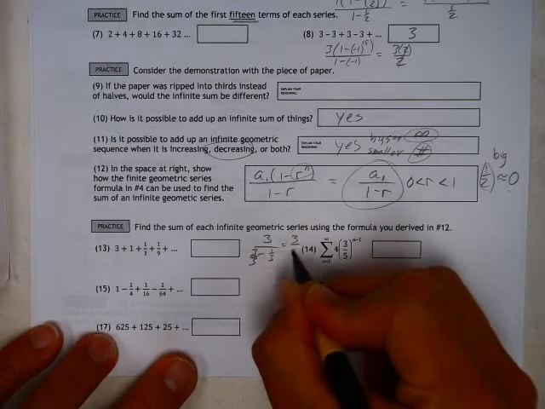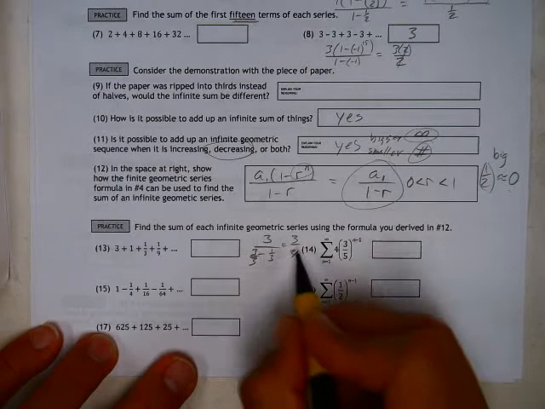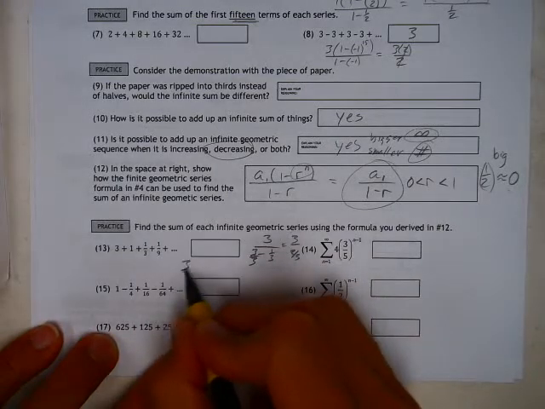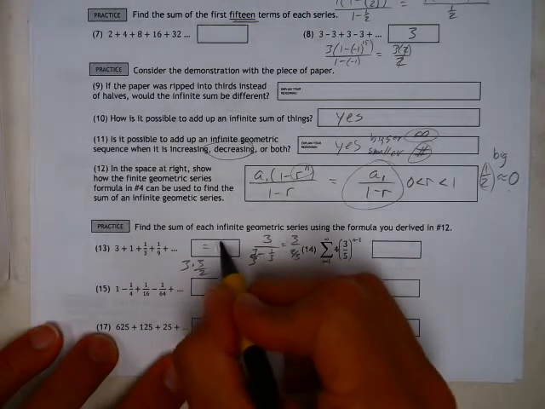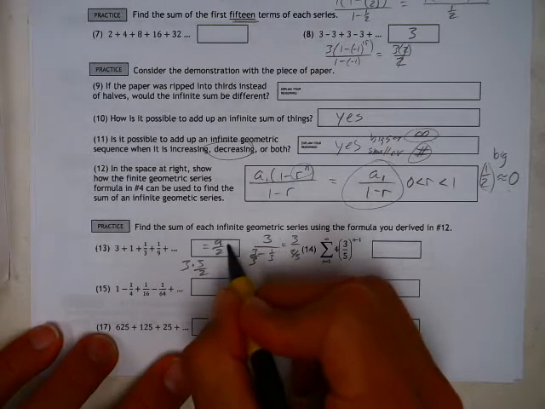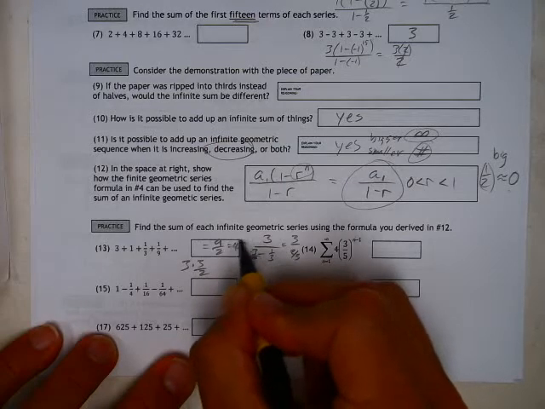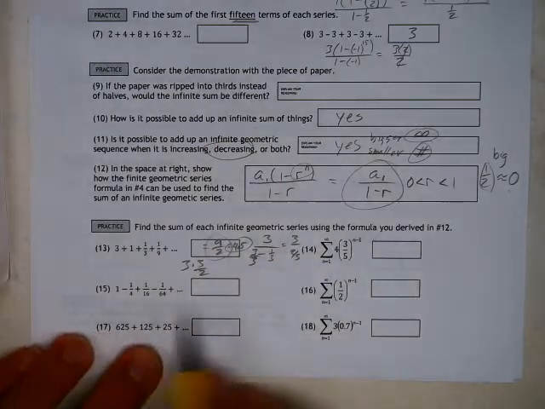And 3 over 2/3 is the same thing as saying 3 times the reciprocal of 2/3. So 3 times 3 over 2, that would end up being 9 over 2. You can leave it like that, but you can also call it 4.5, either way.